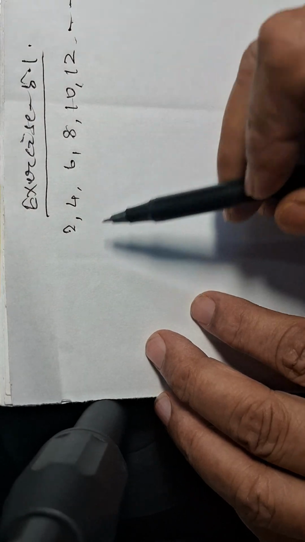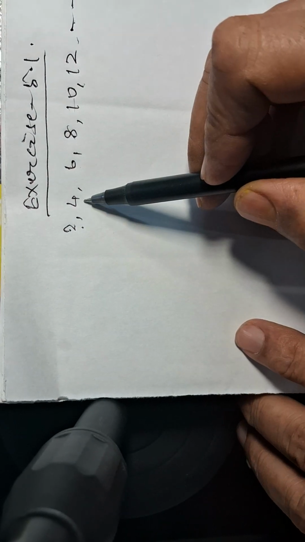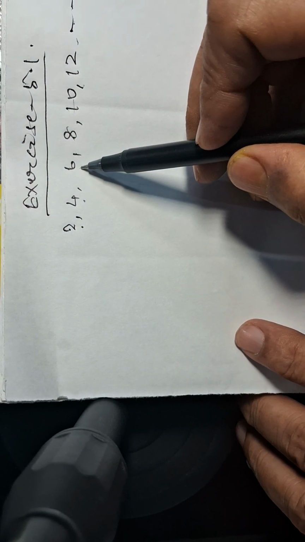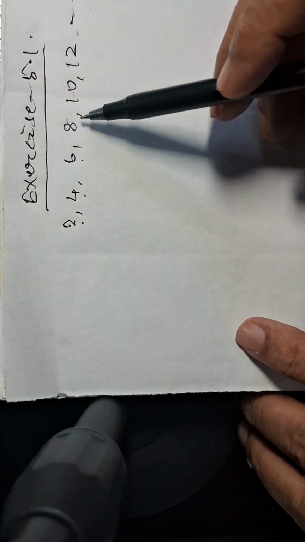These are the terms. 2 is the first term, 4 is the second term, 6 is the third term, 8 is the fourth, and so on up to the nth term.